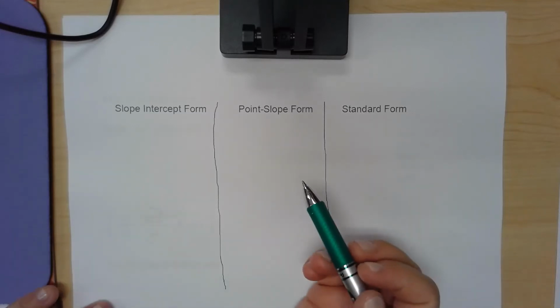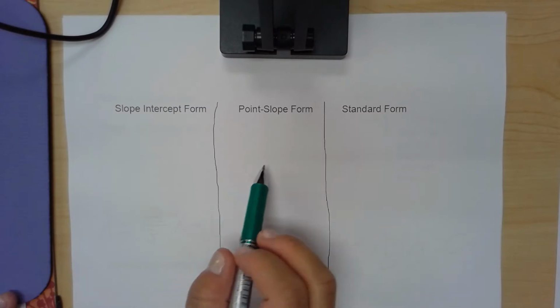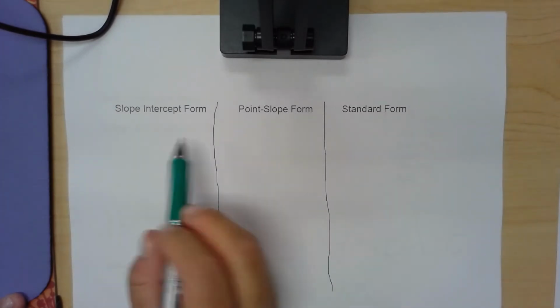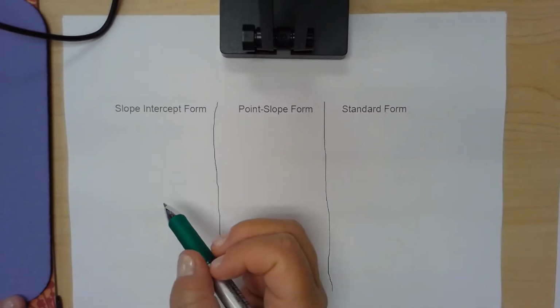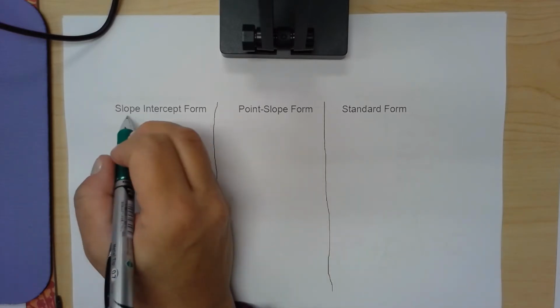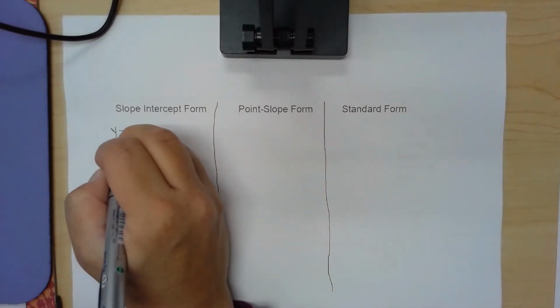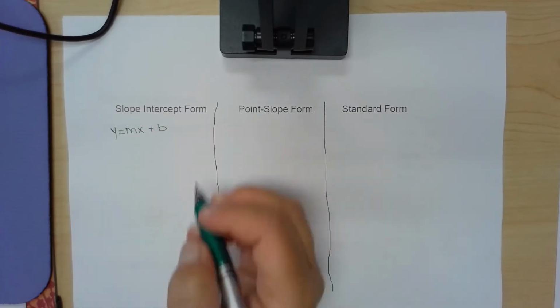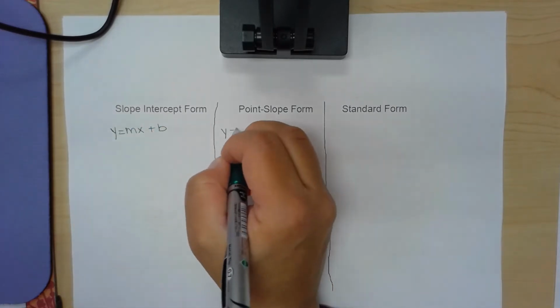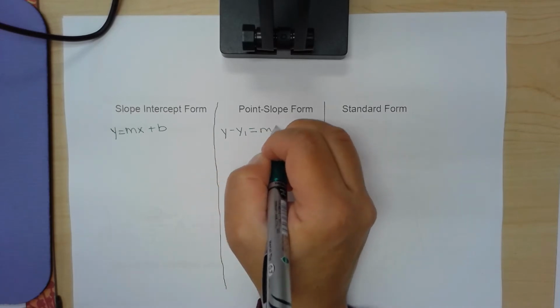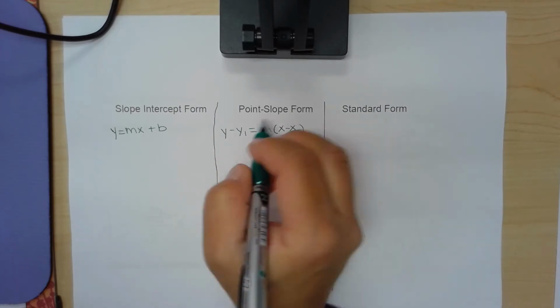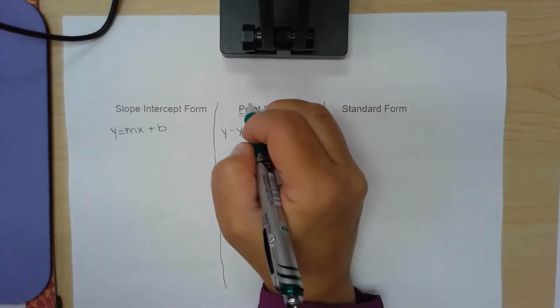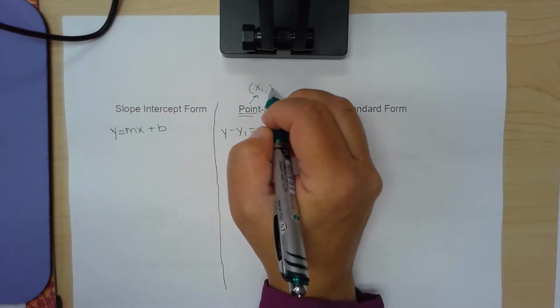Okay, so today we are going to practice how to convert each of these into standard form. So slope-intercept form, remember, is y equals mx plus b. Point-slope form is this. Right, so it has a point and a slope. Remember, the point is the x1, y1.